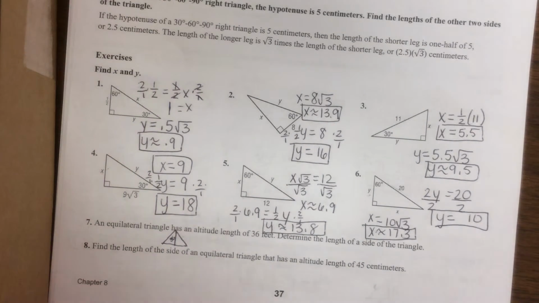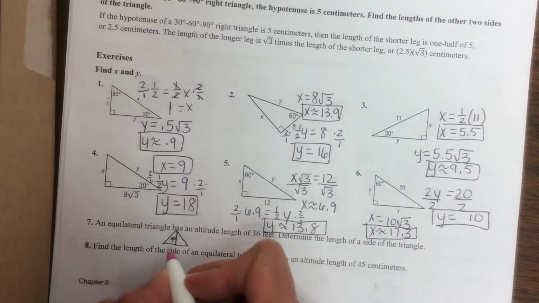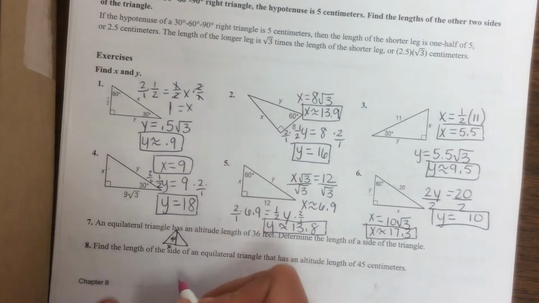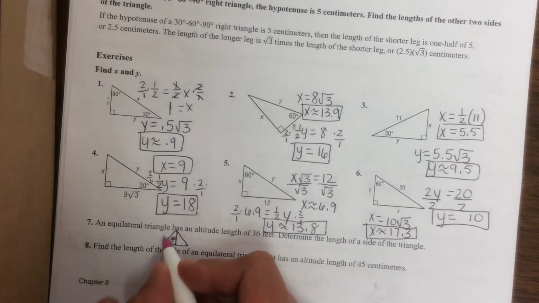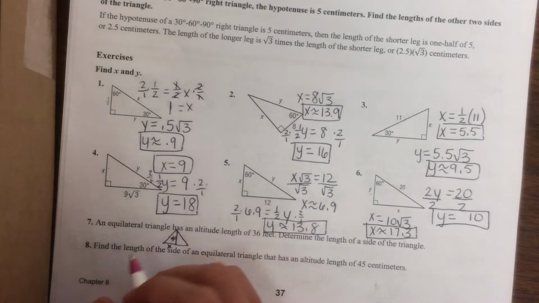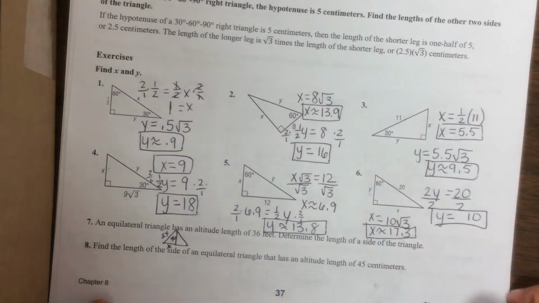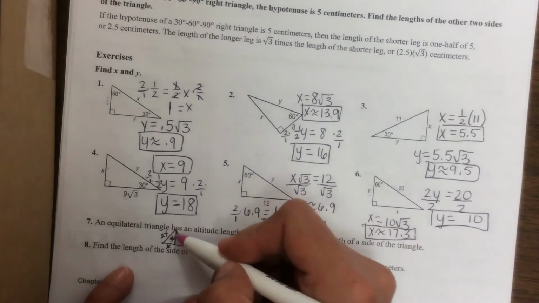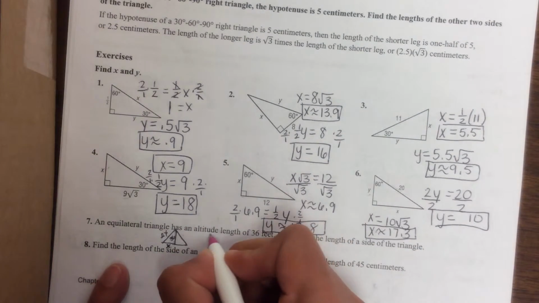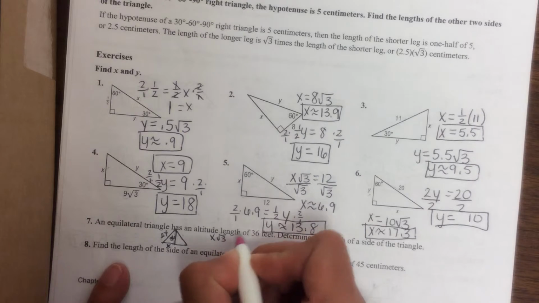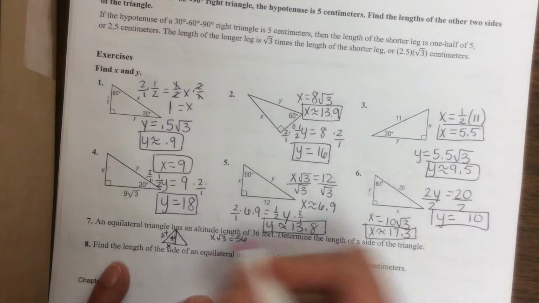So in order to find that, we know that this part is going to be x based on what we've learned so far, and the hypotenuse here is going to be 2x. Okay. So we know that this side is equal to x square roots of 3, and we know it is 36.